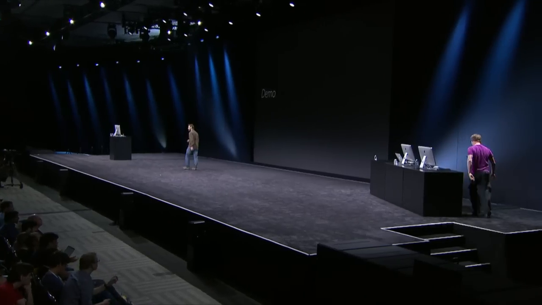So with that in mind, let's see another demo. This time, Brooke's going to take us through some more complex test cases and also a little bit of accessibility debugging. Brooke? Thanks, Will.